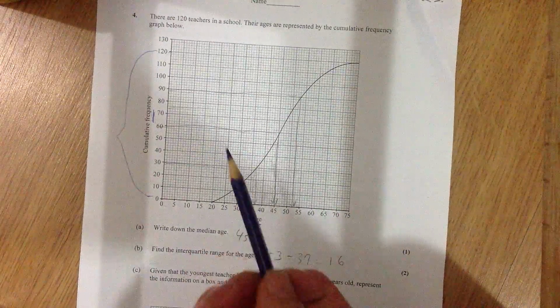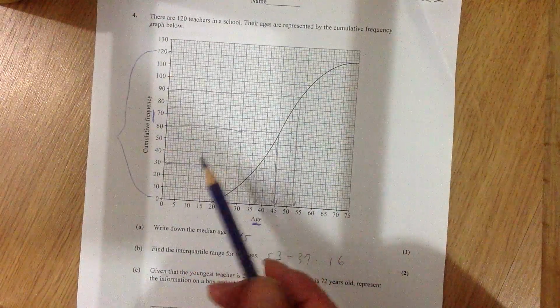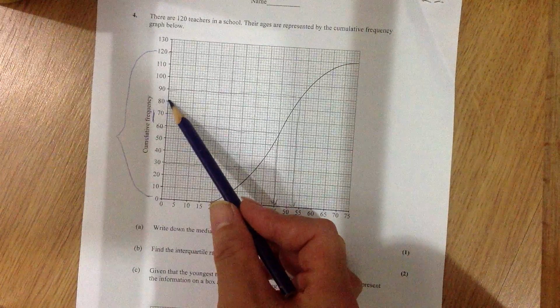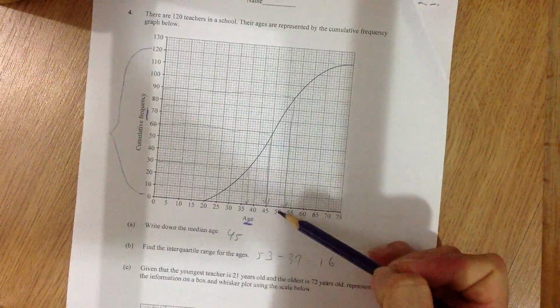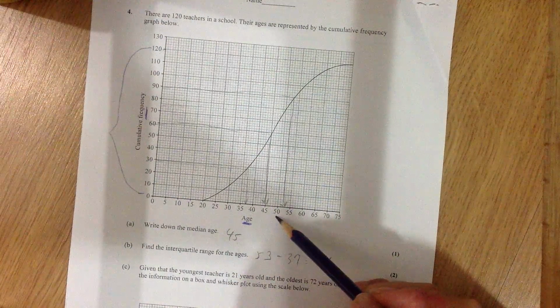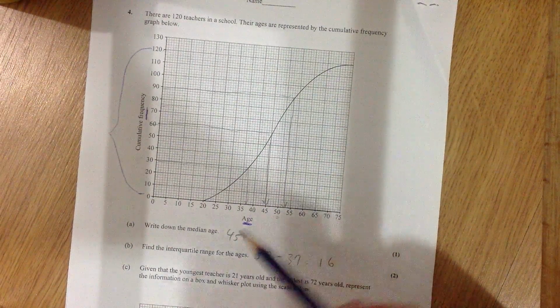Okay, so if you ever want to know the age of a certain person, let's say, what about teacher number 80? What's his age? Well, you go to 80, and that crosses here, and then you go down. Teacher number 80 is 50 years old. Okay, all right.